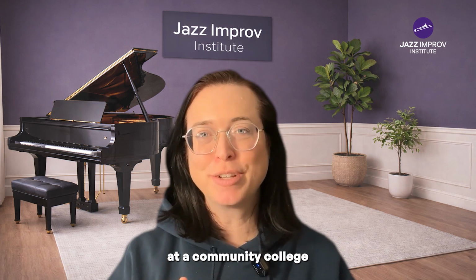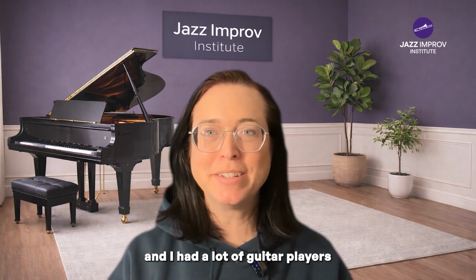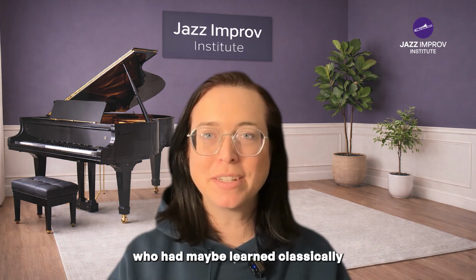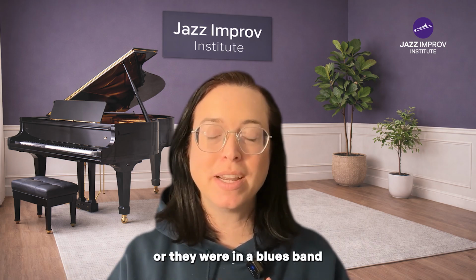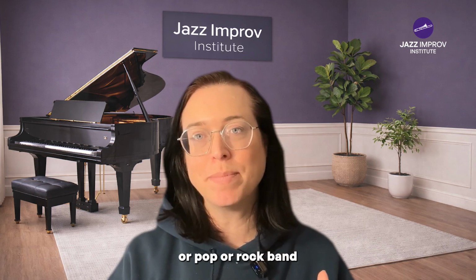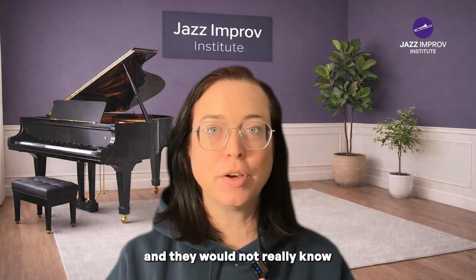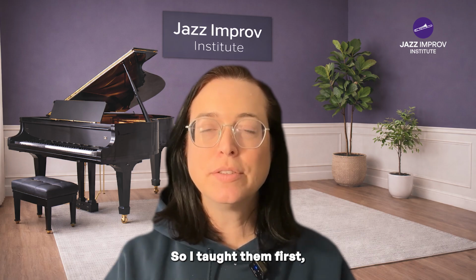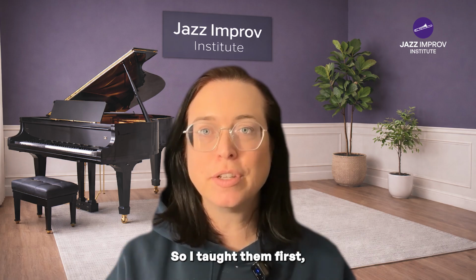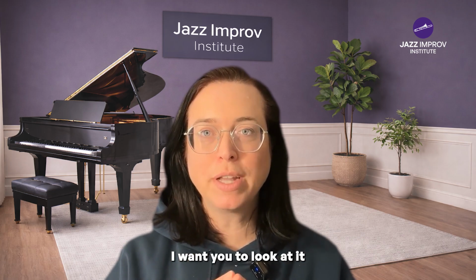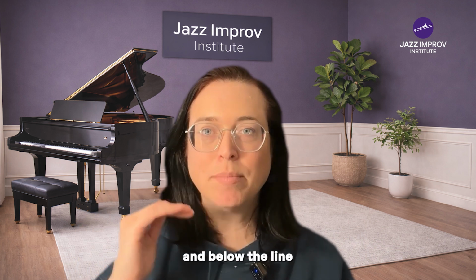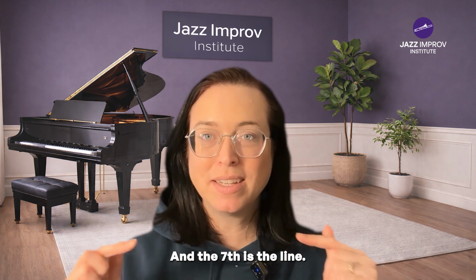I used to teach at a community college and I had a lot of guitar players and piano players who had maybe learned classically or they were in a blues band or a pop or rock band, and they would see all these chords and they would not really know exactly what to do. So I taught them, first, I want you to look at it as above the line and below the line. And the seventh is the line.